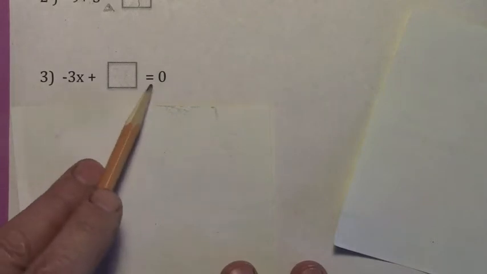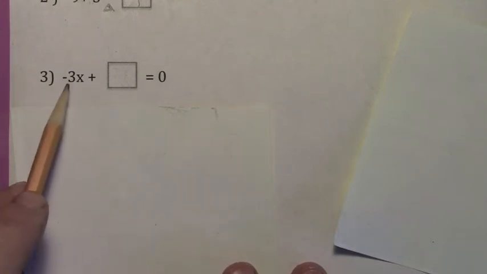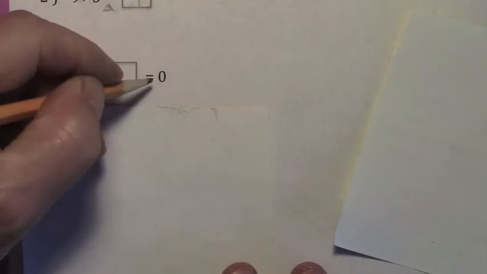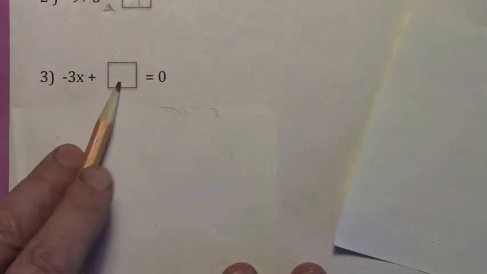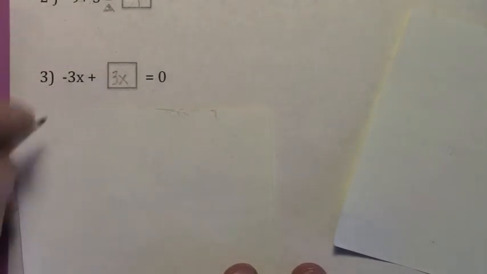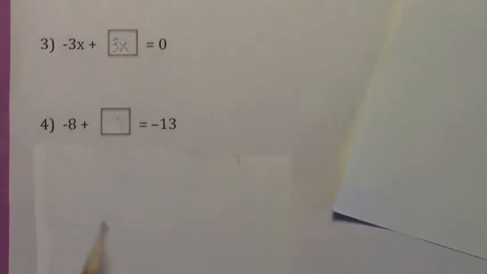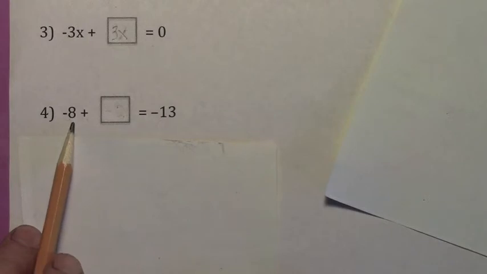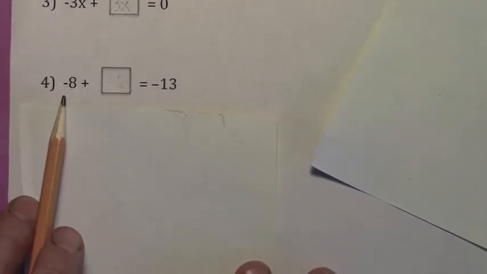Negative 3x plus what equals 0? They're asking you, what is the additive inverse of negative 3x? Or, if this is going to balance out to 0, what do you put in the box to make this balance out to 0? The answer would be 3x. This one's kind of sneaky. These are a little bit harder, but if you think of them just right, they're not that bad.